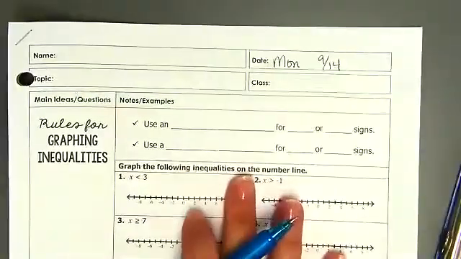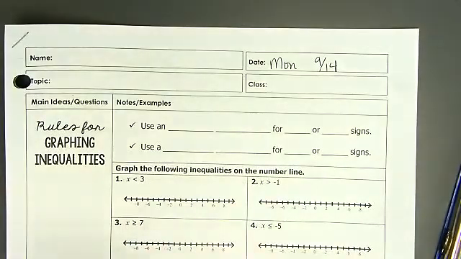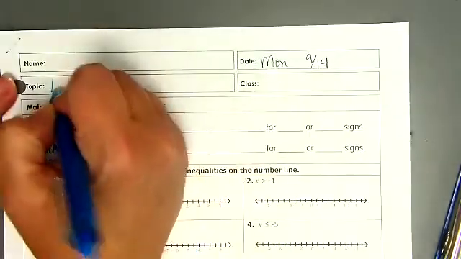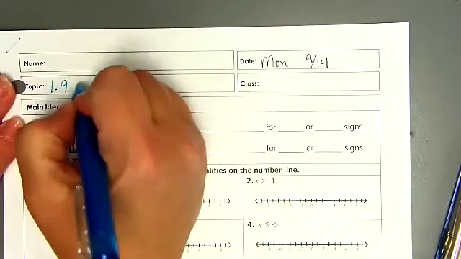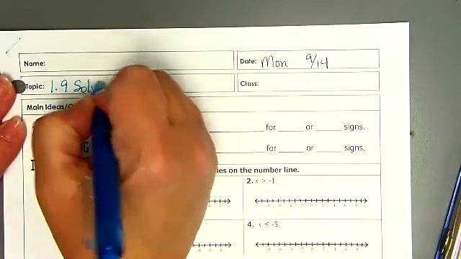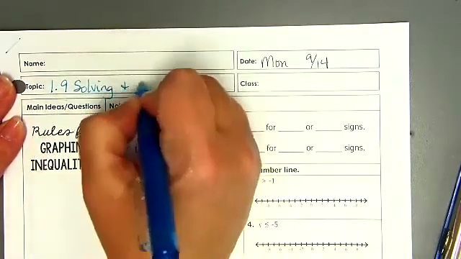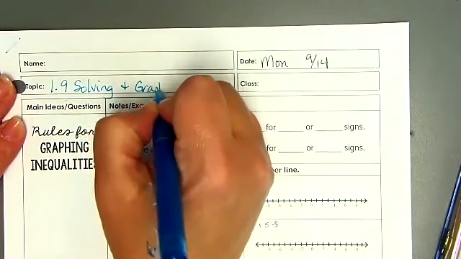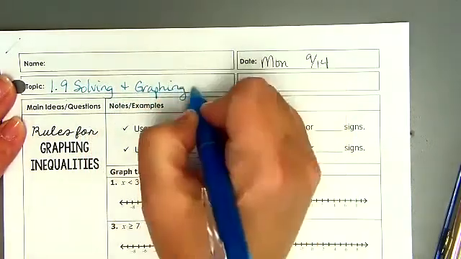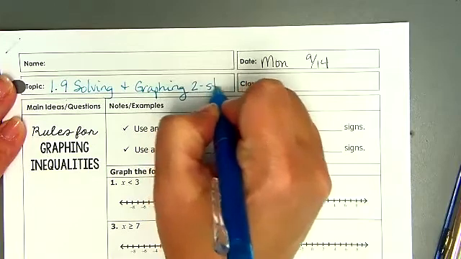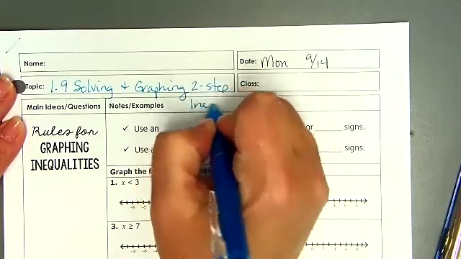Let me zoom in, and today we're talking about section 1.9, solving and graphing two-step inequalities.